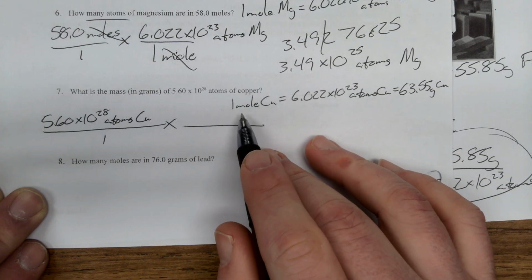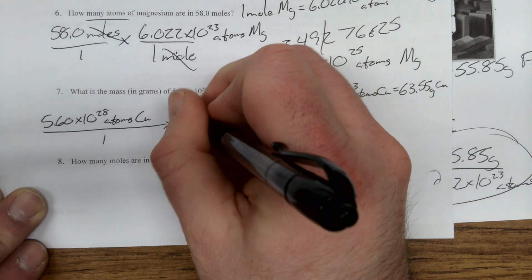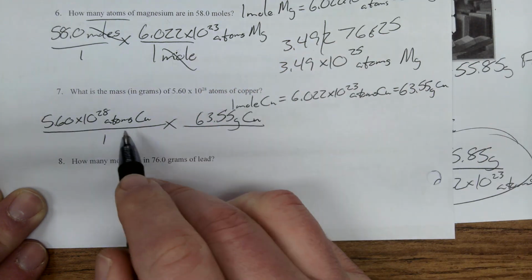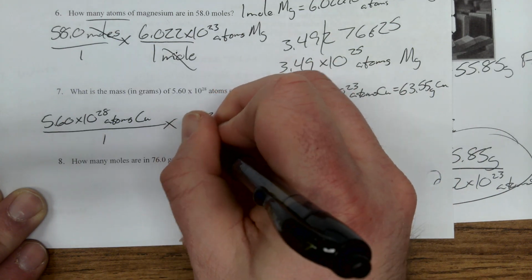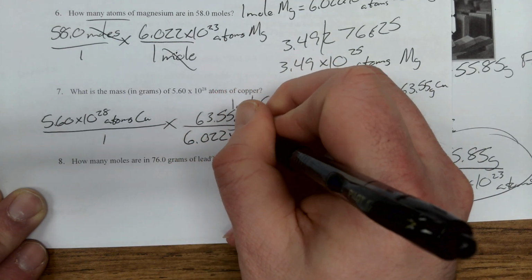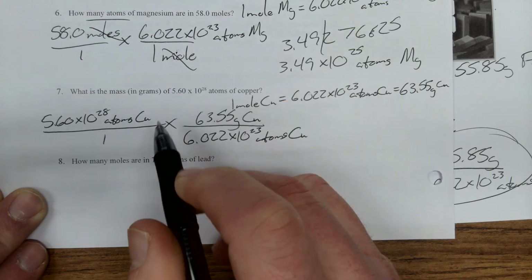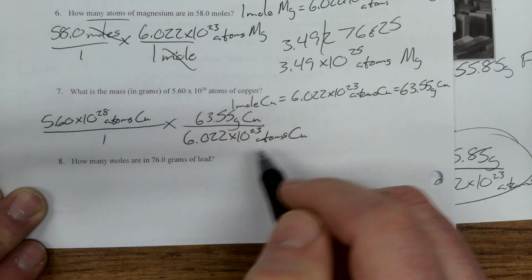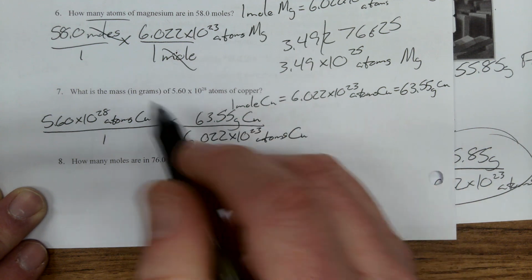So what should be in my numerator? 63.55 grams copper. Atoms has to be on the bottom: 6.022 times 10 to the 23 atoms Cu. Notice that I'm carrying those units with it, right? You want to make sure you have those units because you're going to get lost sometimes. You want to make sure you know what you're doing.